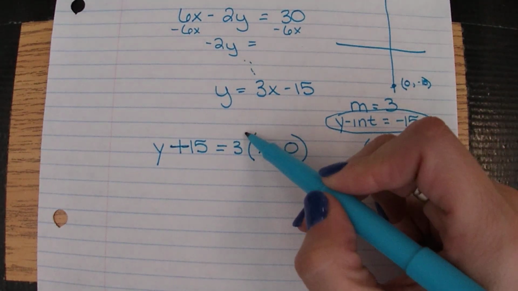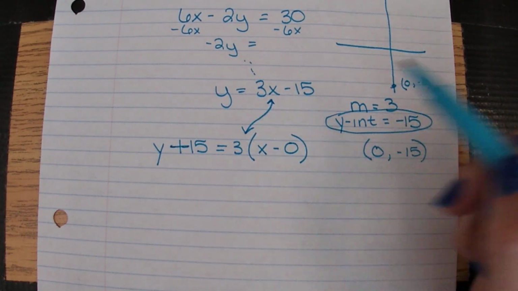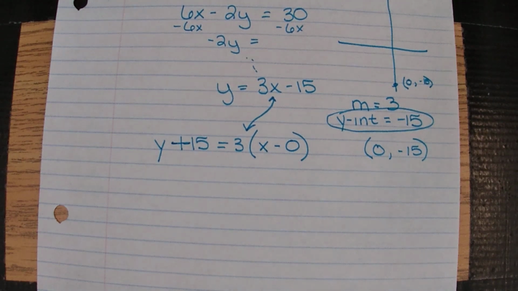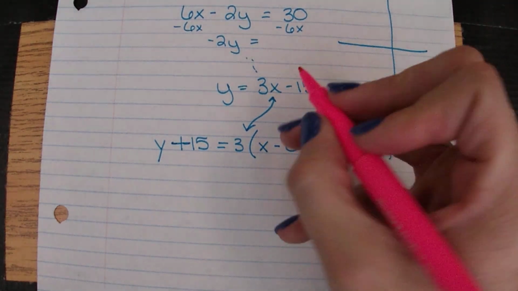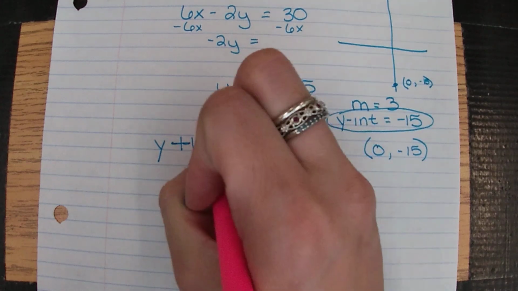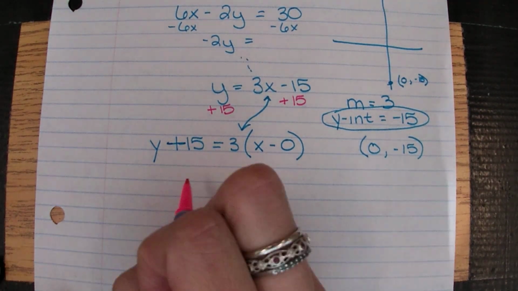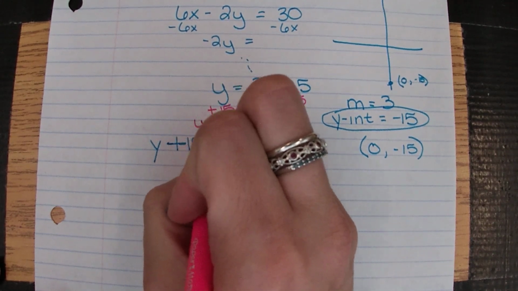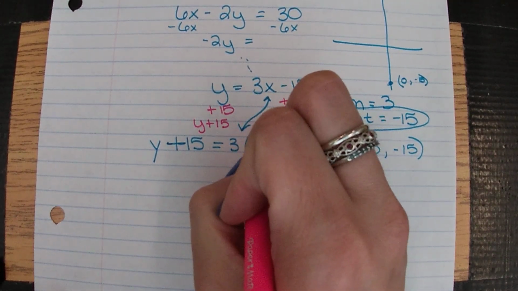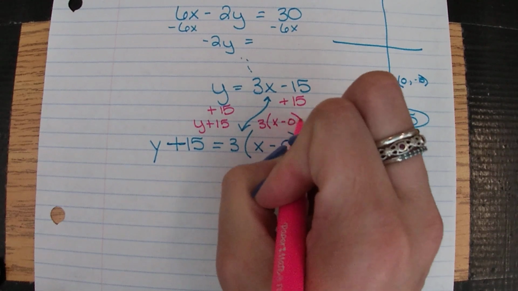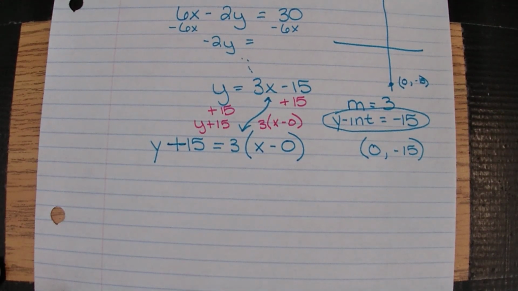And maybe if you take a look up here, you start to see a pattern of where these numbers went. What we really did was just move this 15 over here with the y, so that became a y plus 15. And then I just filled in these parentheses with a 0.